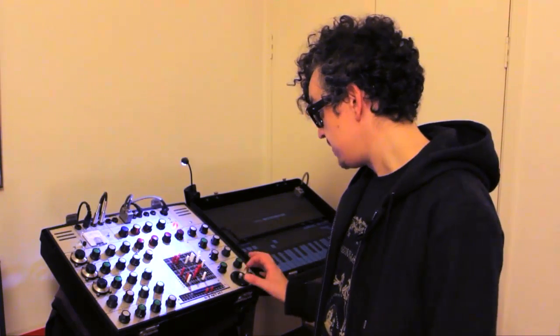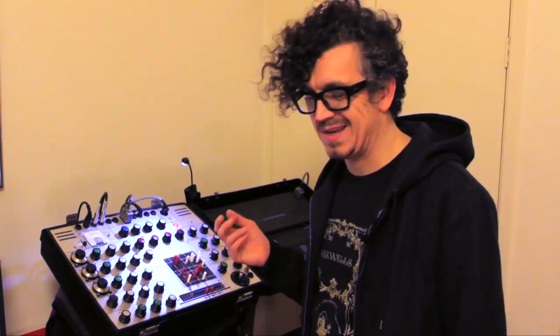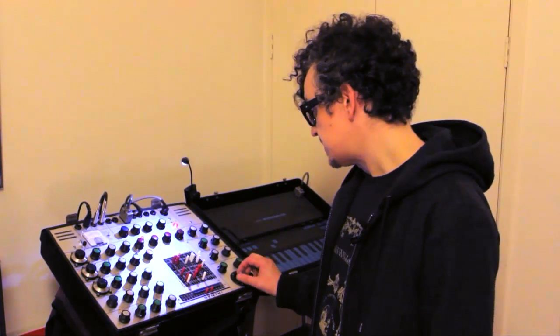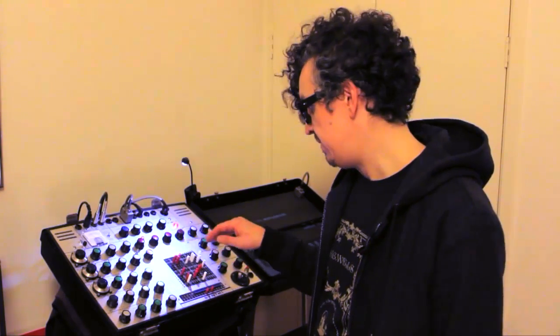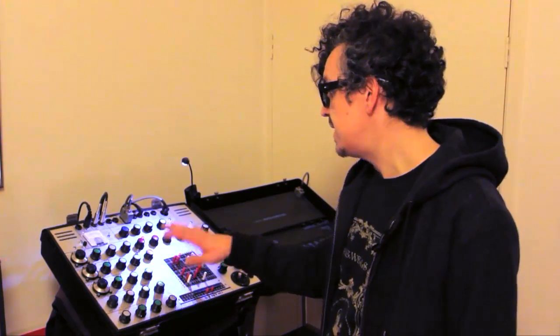Added to that, you also have a joystick, which is like an XY joystick, so you can use that to modulate various parameters of the synthesizer.